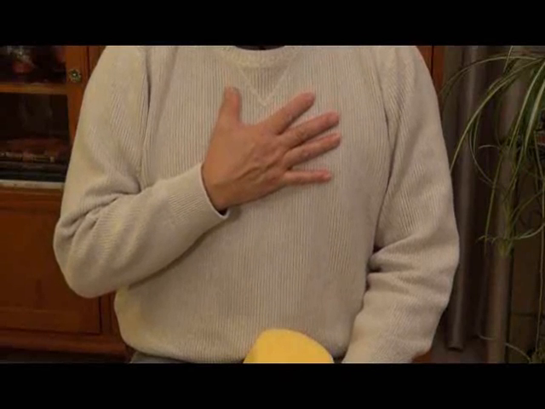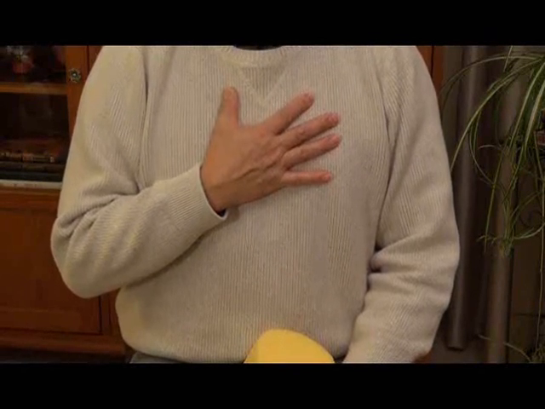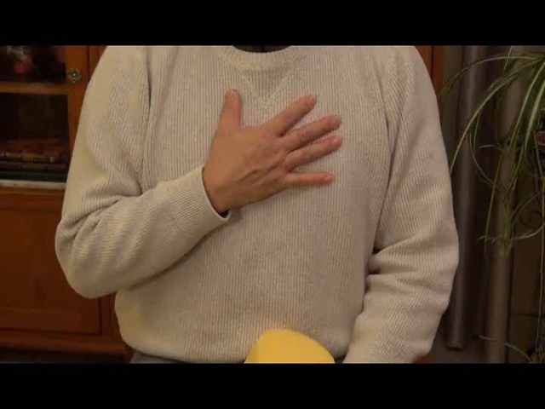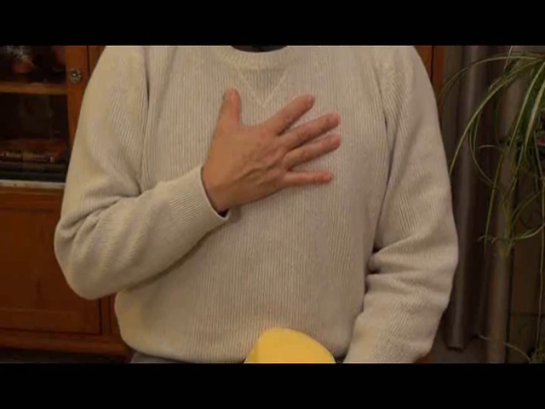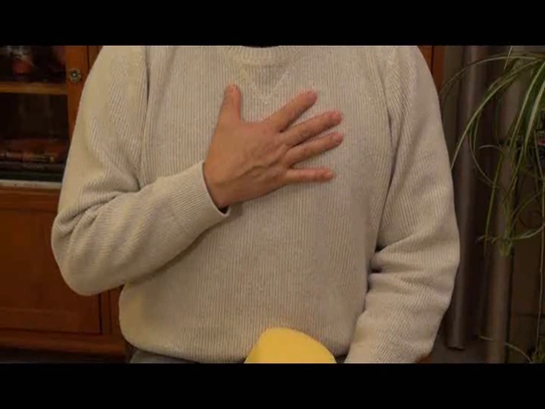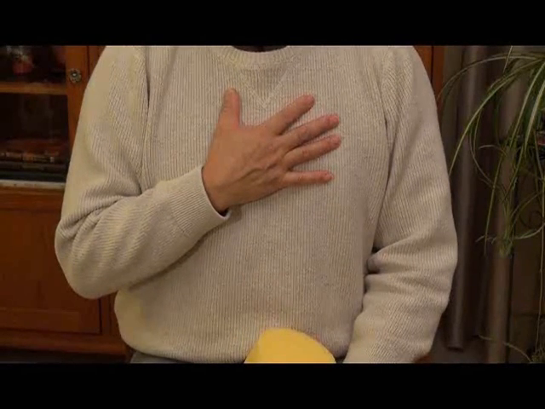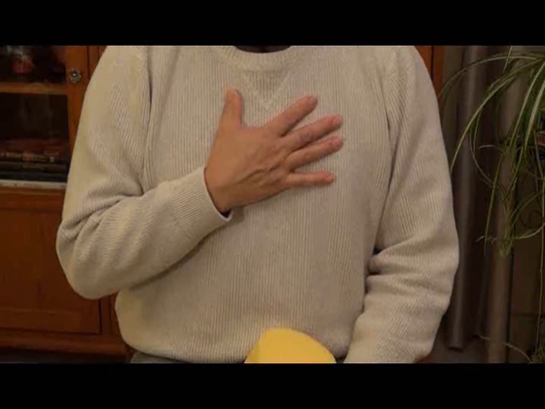and out with our chest, you can feel the chest expand and contract. Expanding on the in-breath, contracting on the out-breath.